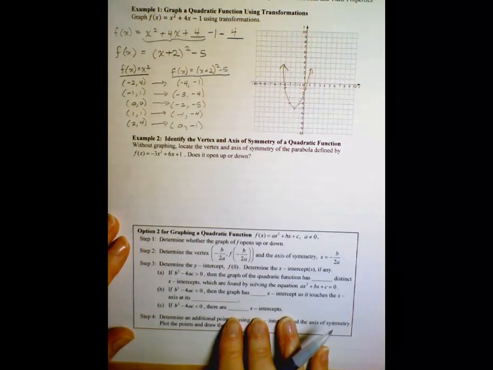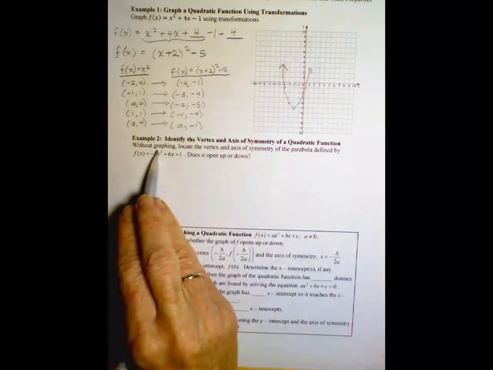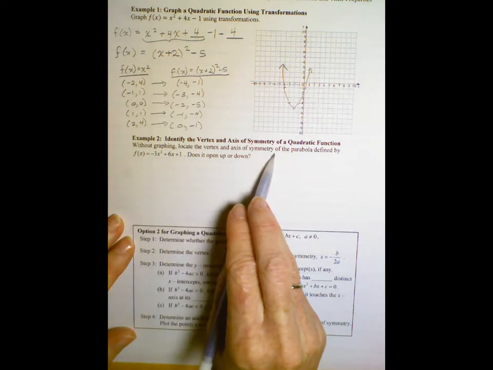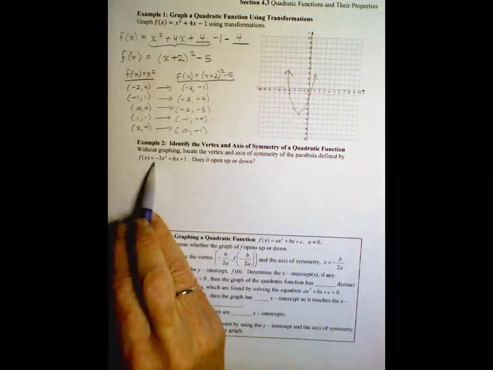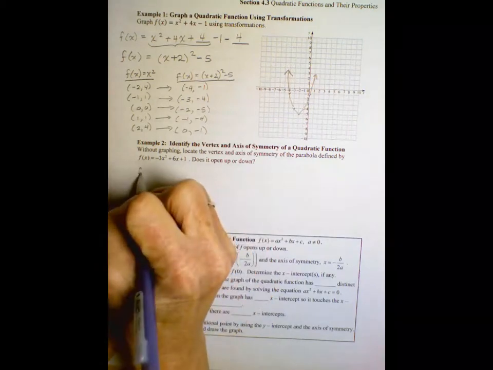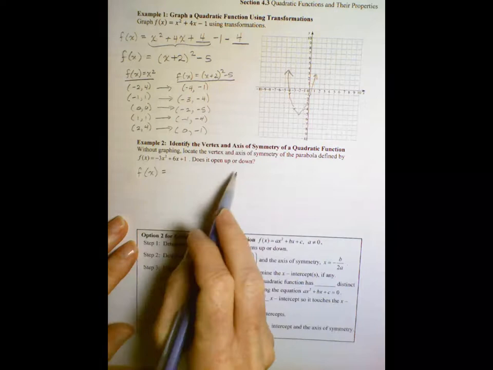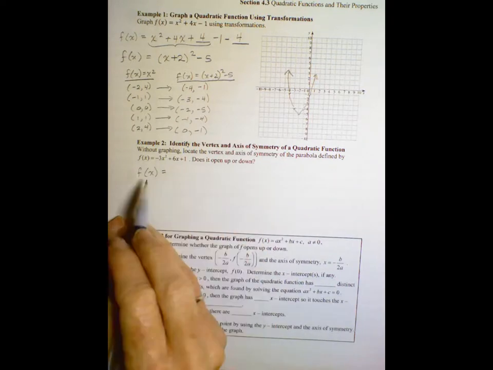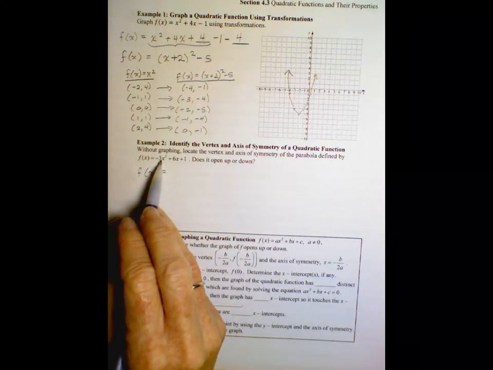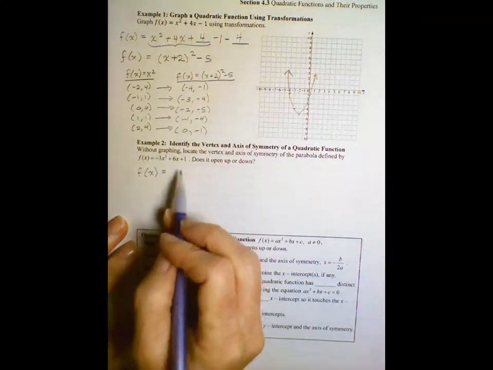Okay, in this next example, it says, identify the vertex and axis of symmetry without graphing. We're to locate the vertex and axis of symmetry. So the way we do that is we put it in vertex form by completing the square. So let's go over completing the square again. Now, recall to complete the square, we cannot do that unless x squared has a coefficient of 1.